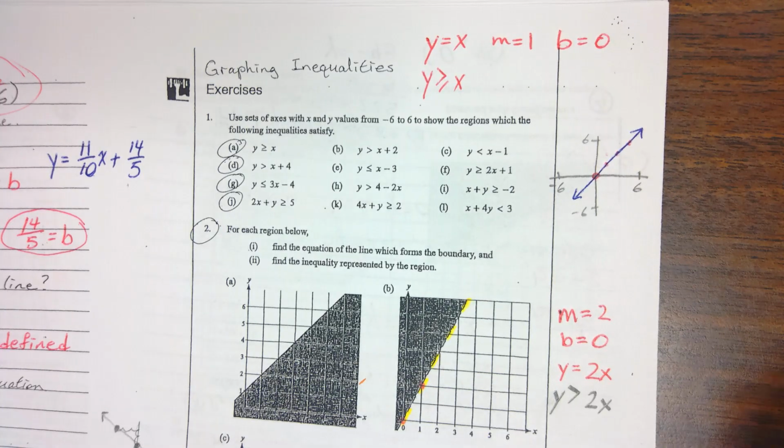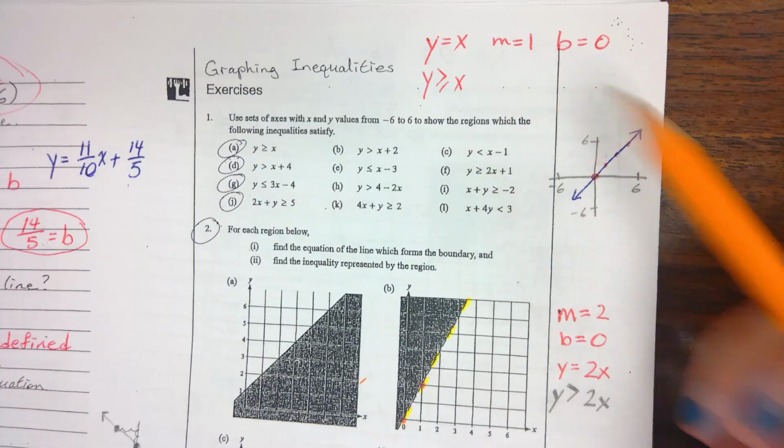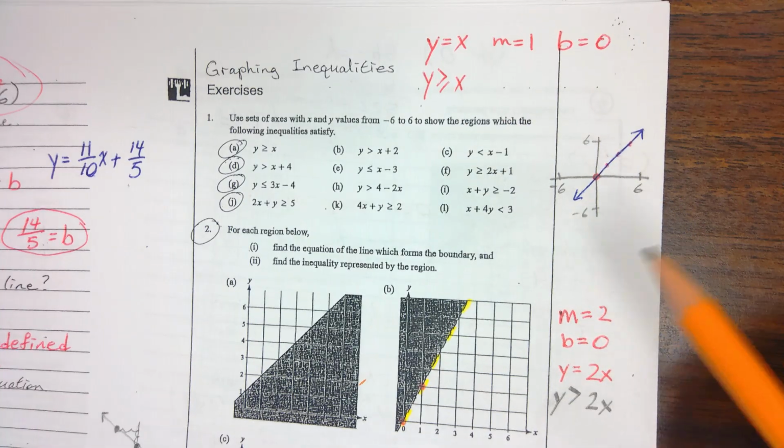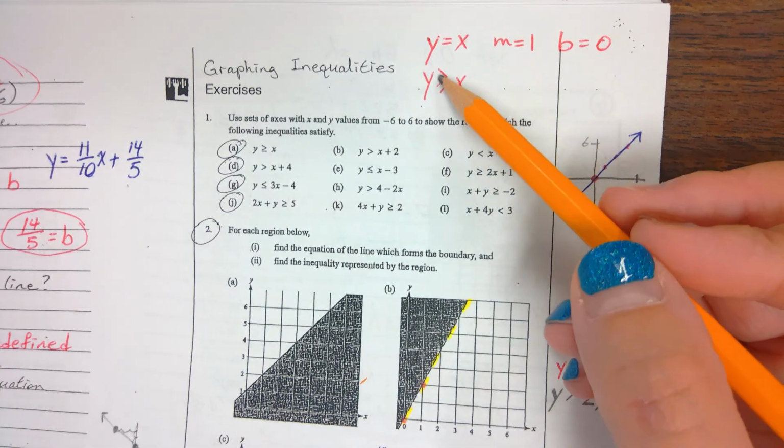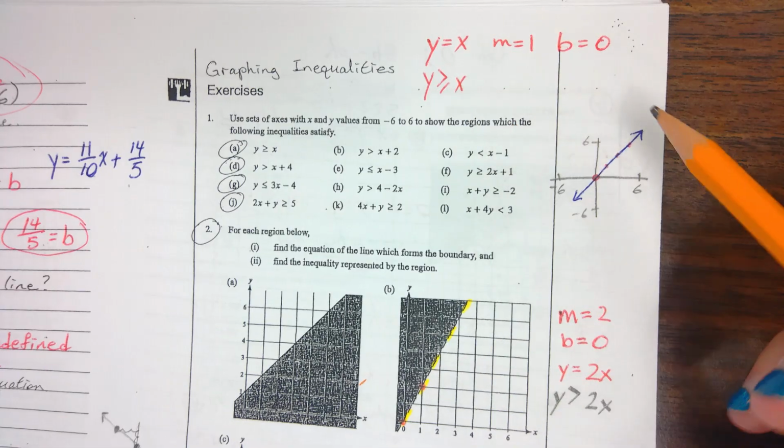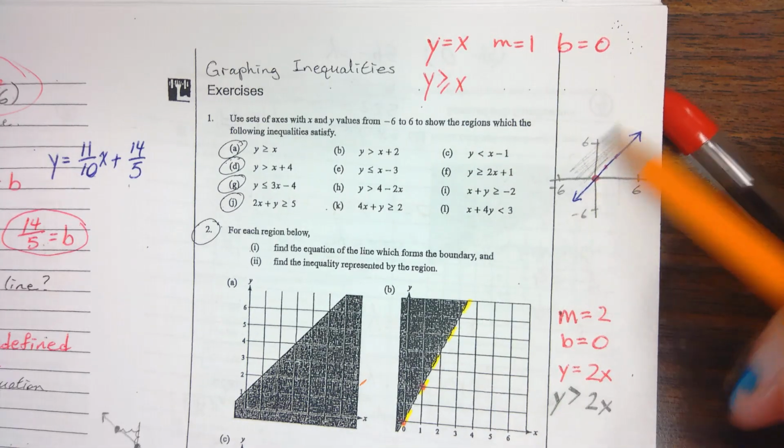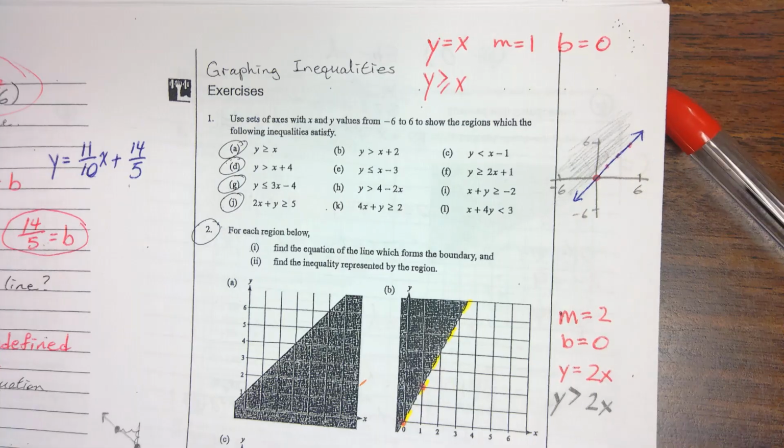Kevin Shan, do you know? If it's an inequality, what do I have to do to the graph? Shade it in, right? Since it's y is greater, greater means above. So I shade in this part. Okay.